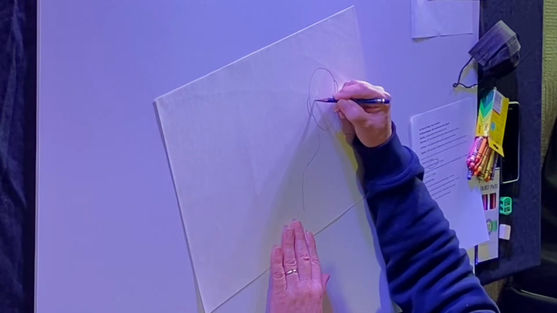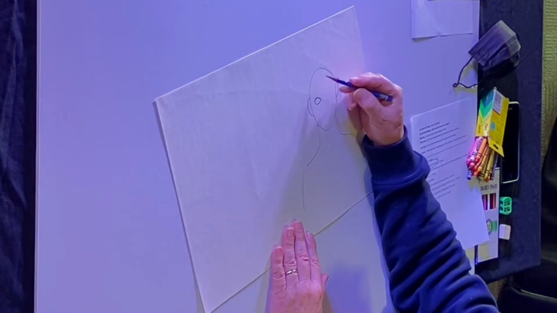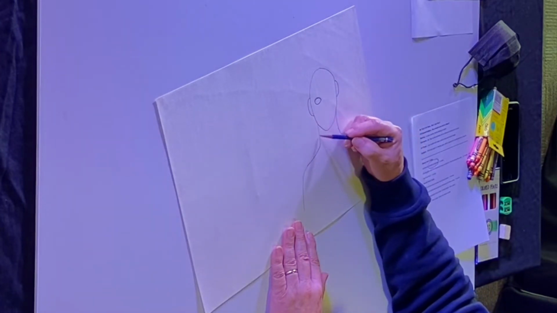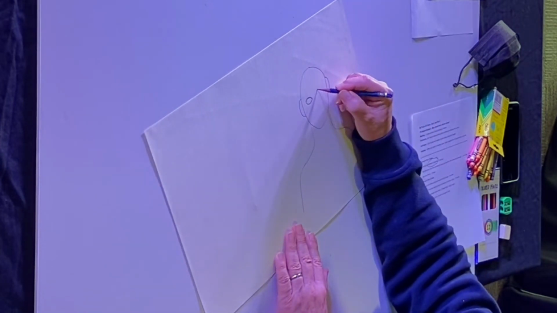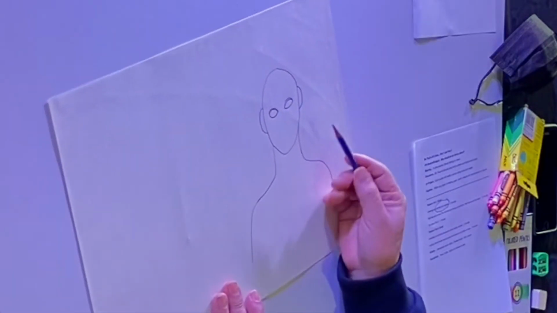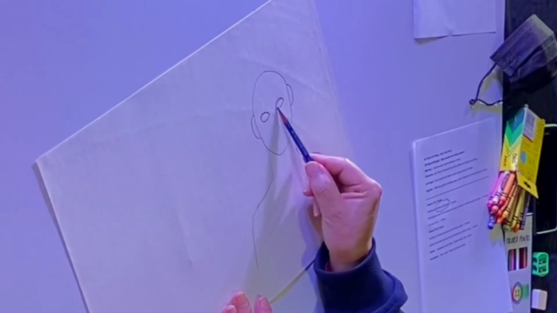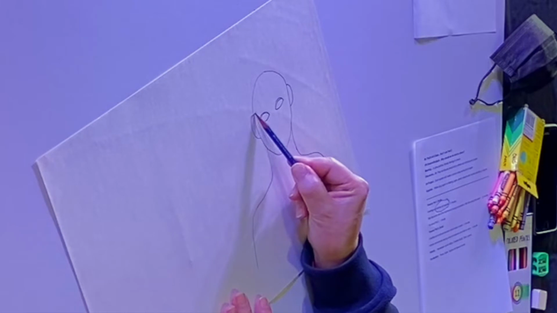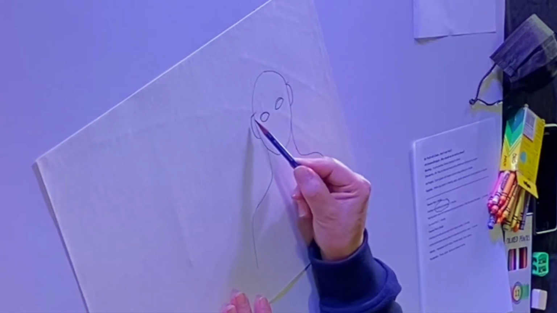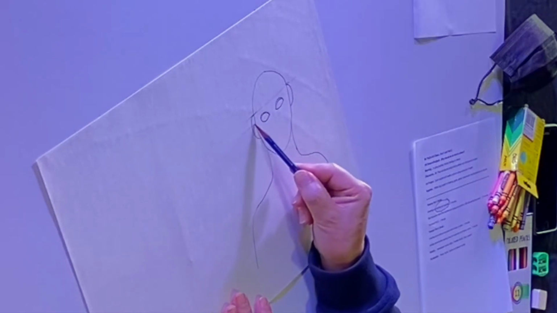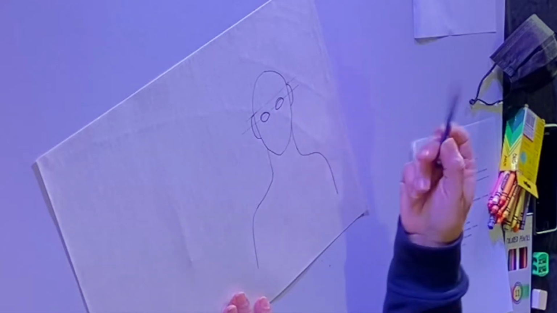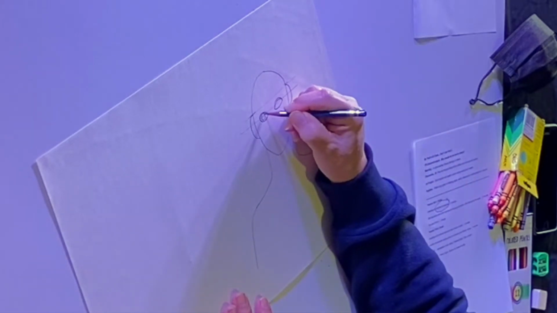right, and I'll make my eyes. I always start out with the basic shape of the head, and then the neck, and then some shoulders. And then I go in and I draw my eyes. Try to get them, if you can see what I'm drawing right here, see where the eyes are and see the top of the ear, right? The eyes are just a little bit lower than the level of the ears, right? See how I'm doing that? Okay.